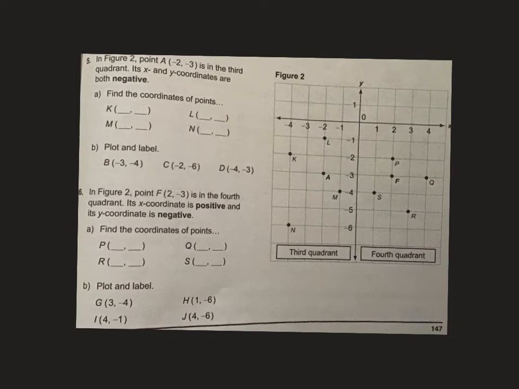Question 6 is going to say that point F is X positive 2 and Y negative 3. It's in the fourth quadrant. It has a positive X coordinate and a negative Y coordinate. And so now you're going to find the ordered pairs for each of the other points. So you're looking for P, Q, R, and S.